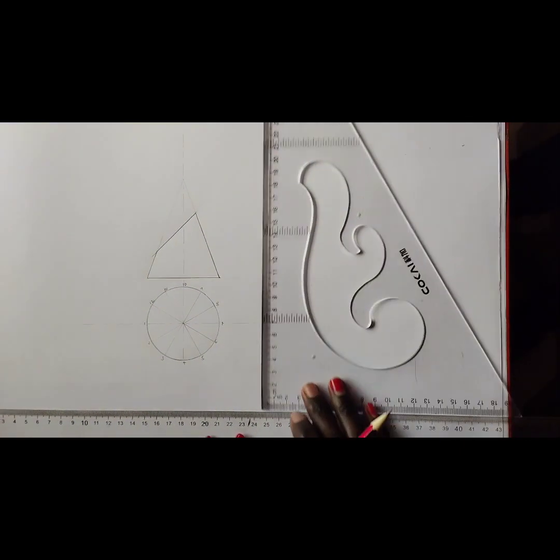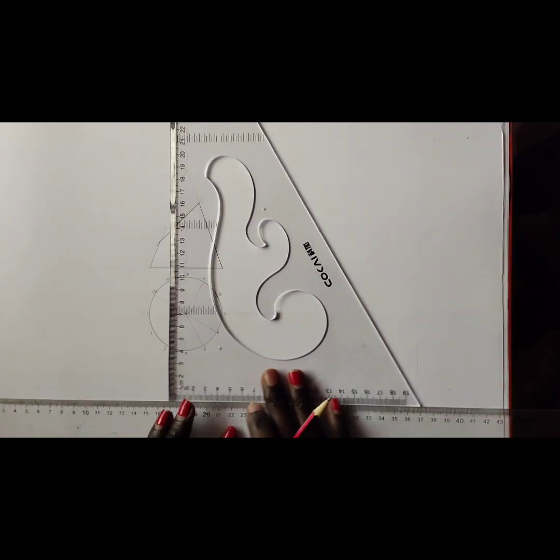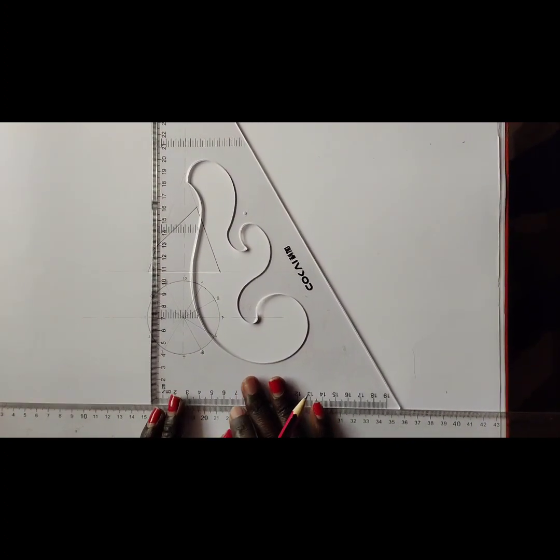So I'm going to draw lines from point 1 to touch the base of my cone.